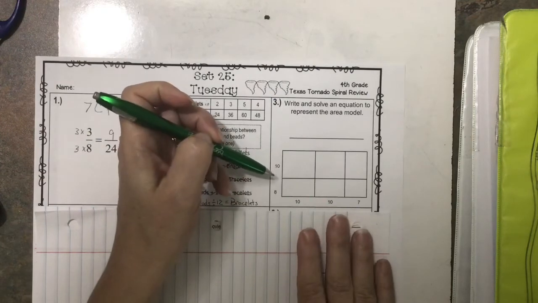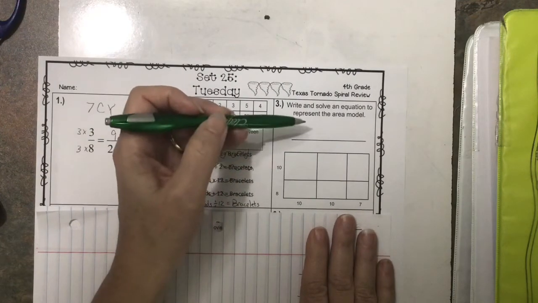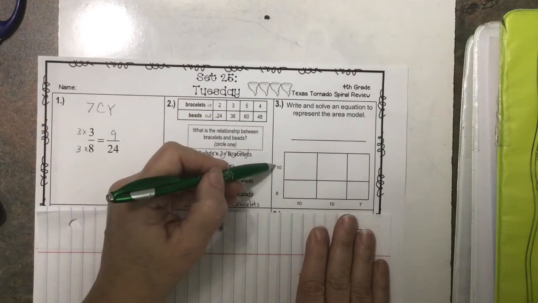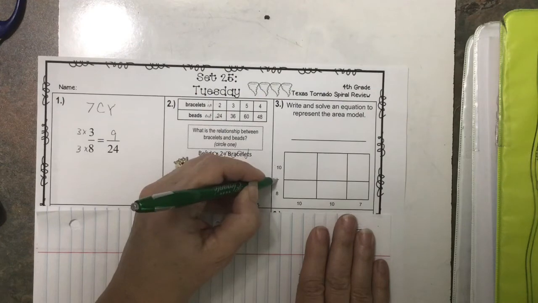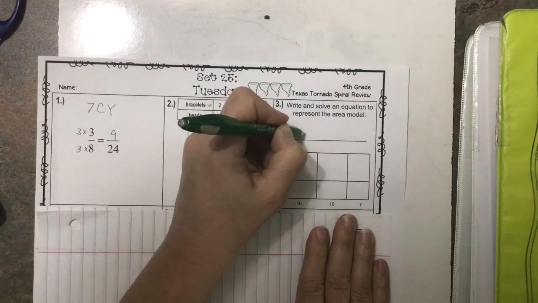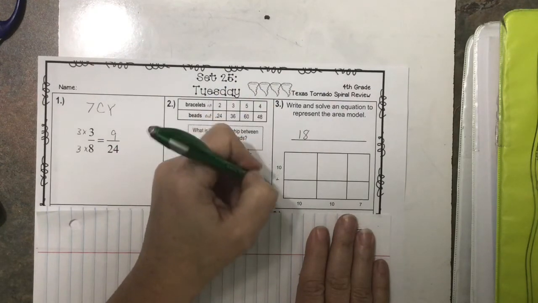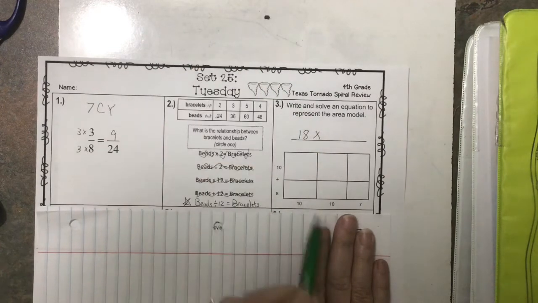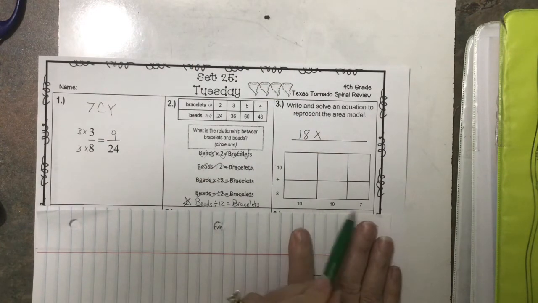We need to figure out the math problem, okay? So what is 10 plus 8 together? 10 plus 8, that's 18. So we know we're multiplying by 18 on the side, yes? 18 times whatever we have over here on this side.